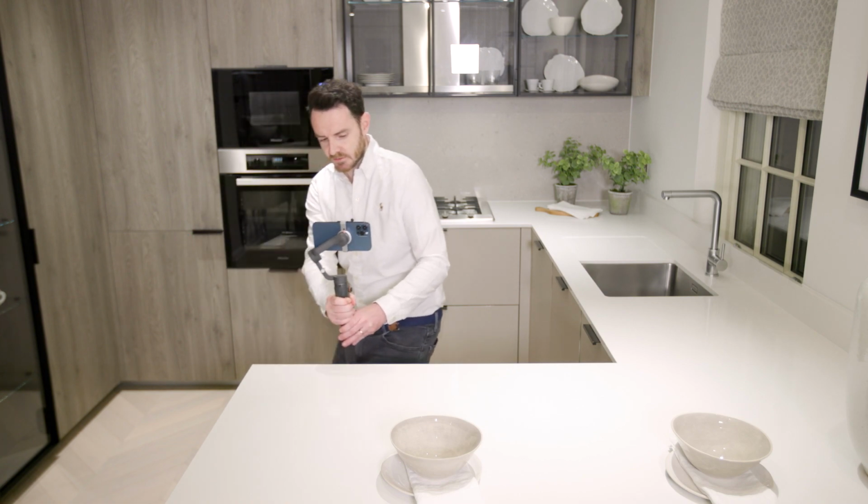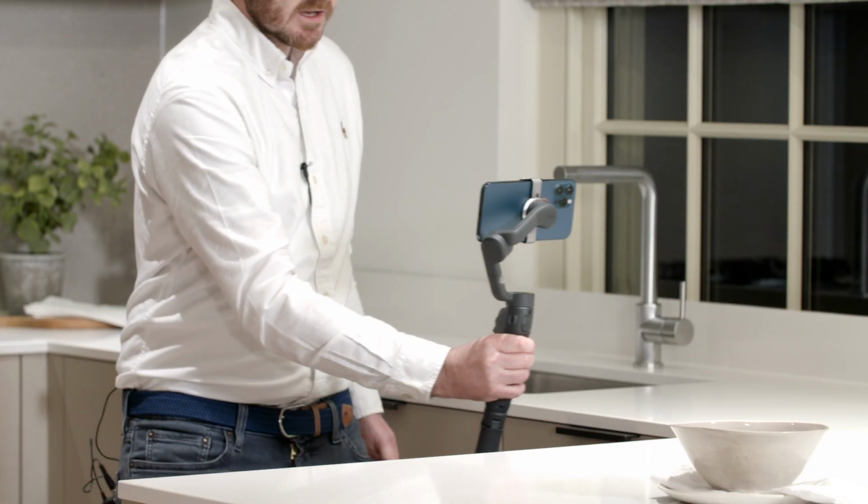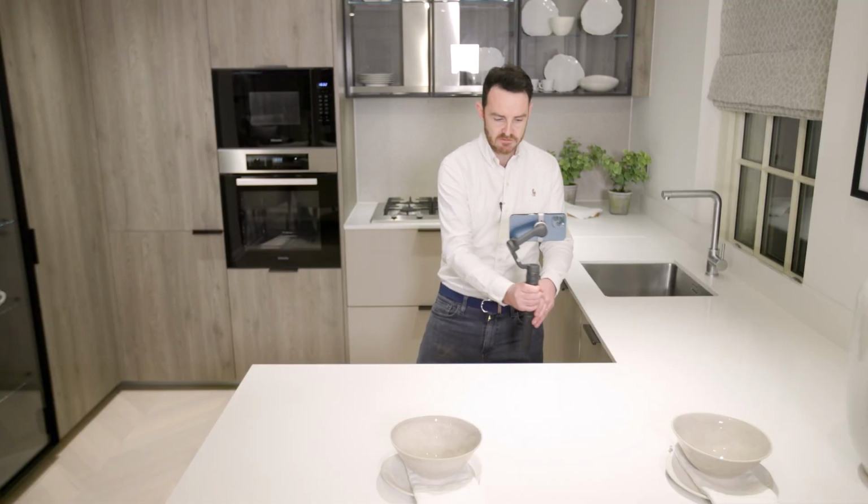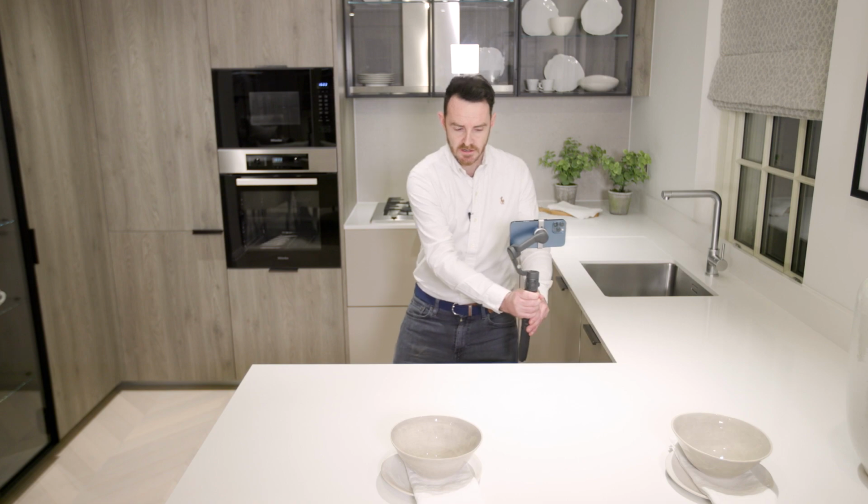But it's the same principle. My camera is being kept in a straight line, like so. Whichever technique you find easiest, have a try at the lean. If not, have a try at the walking technique.